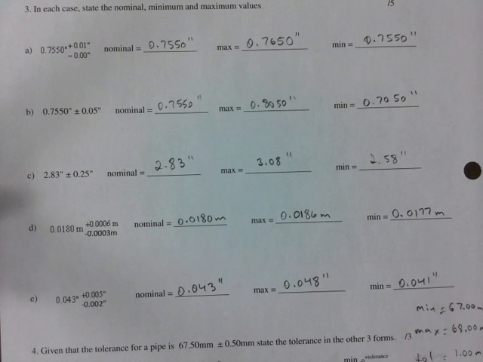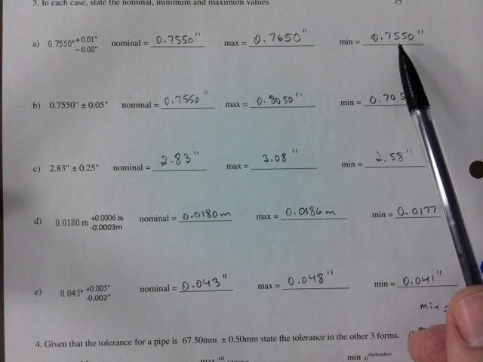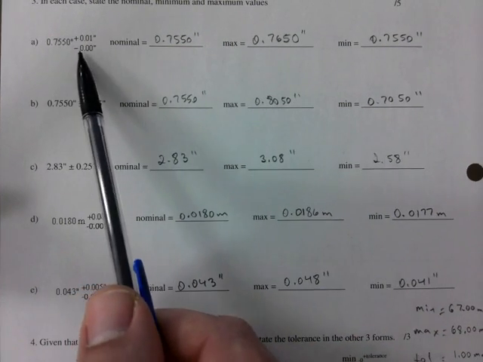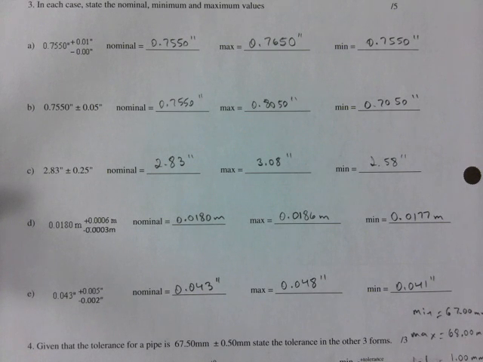But in each one of these cases, you should be able to figure out the tolerance, correct? Max minus min. Go ahead, Lawrence, question. No, because it's minus 0. It's the same in this case, right? Yeah. It's the same.